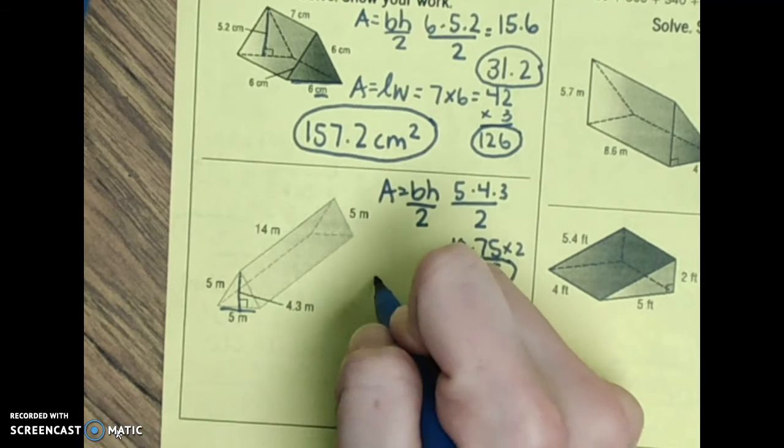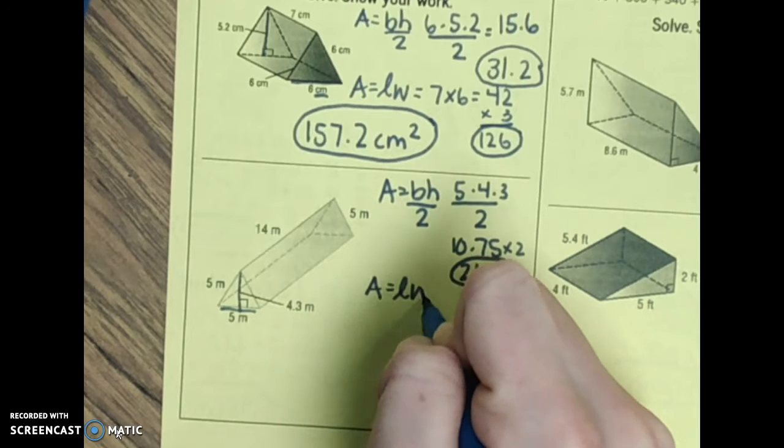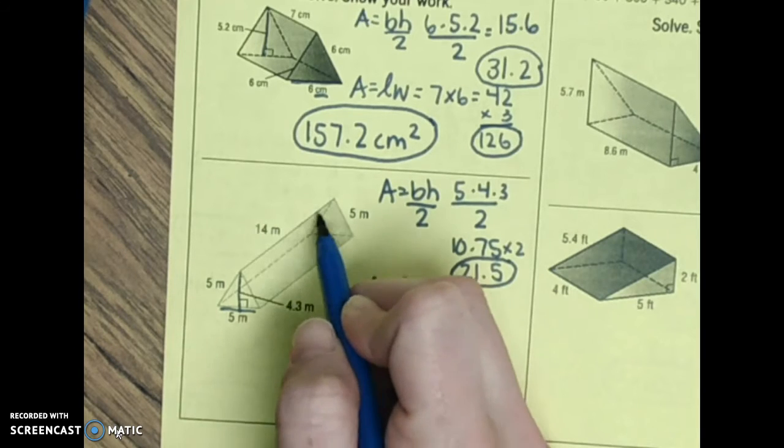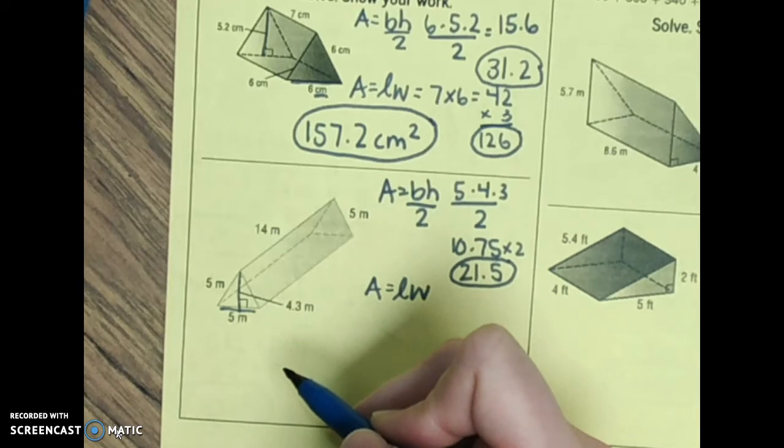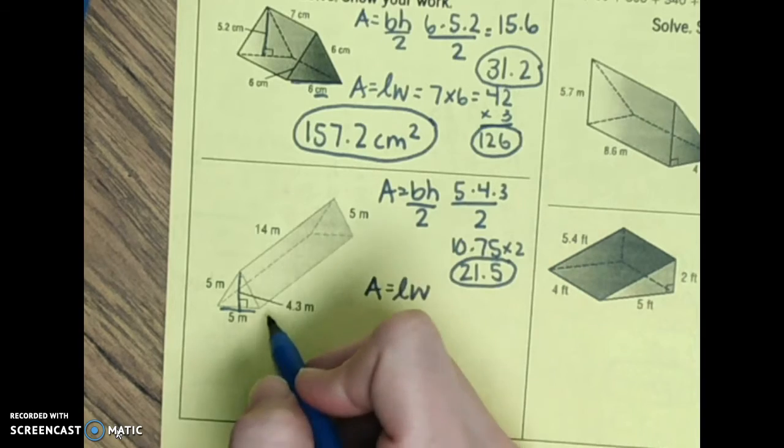Now let's look at our rectangles. So A equals length times width. My length on each of them is, or not 4, it's 14.